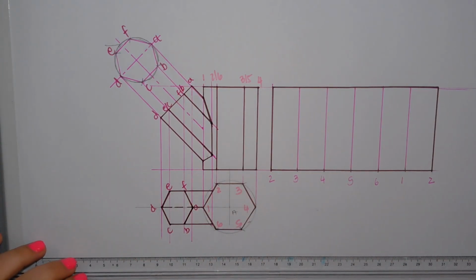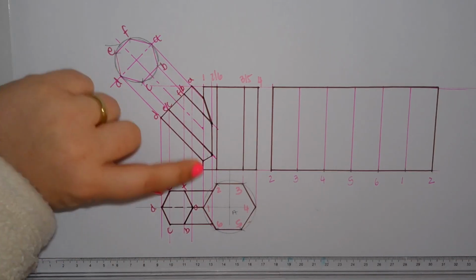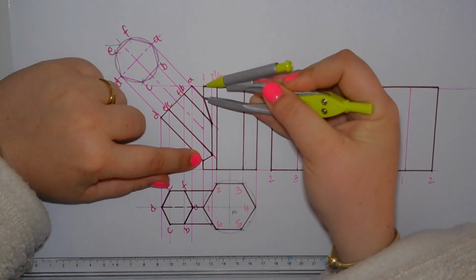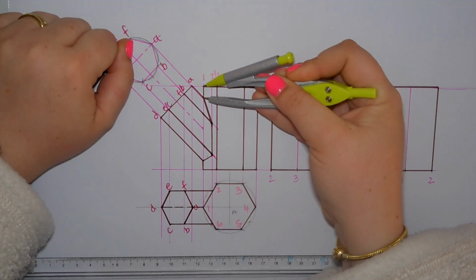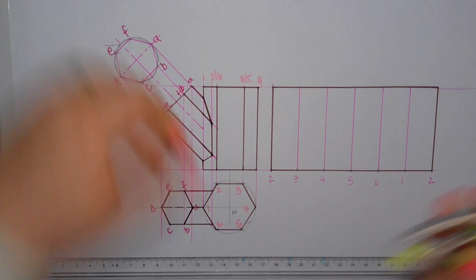Okay, so I'm going to start with number 1. So number 1 is being cut on 2 spots. So I'm going to measure the first piece where it goes through number 1. And I'm going to put my sharp point on line 1 and make a mark.